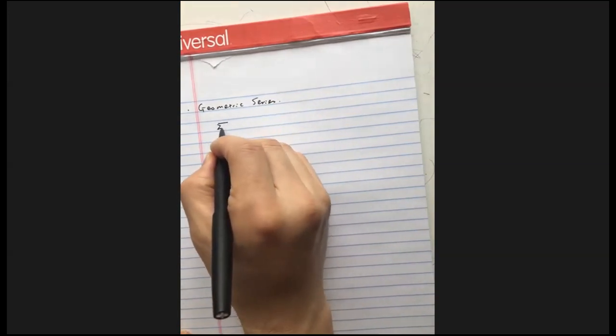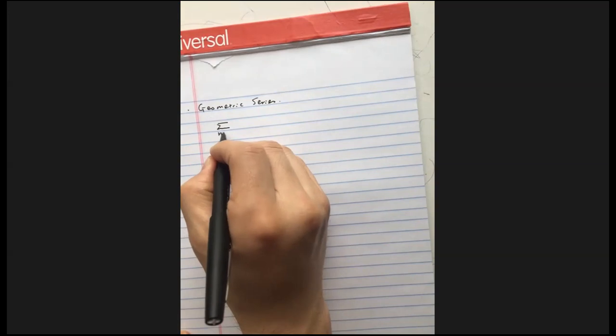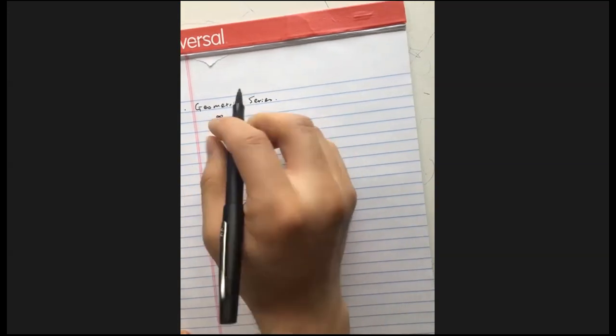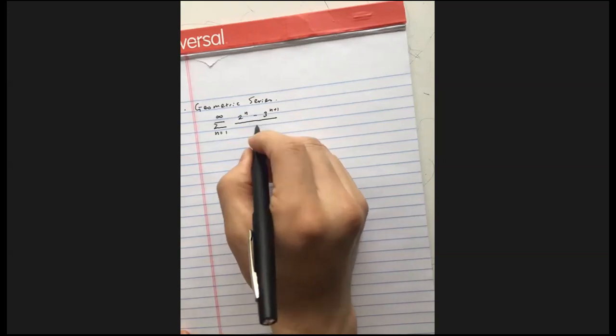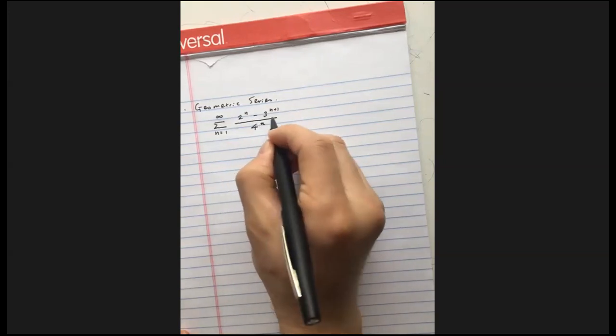The one on the exam is given by the sum from n equals 1 to infinity of 2 to the nth power minus 3 to the n plus 1th power over 4 to the nth power. If you read the question carefully, it says, find the value of the series.